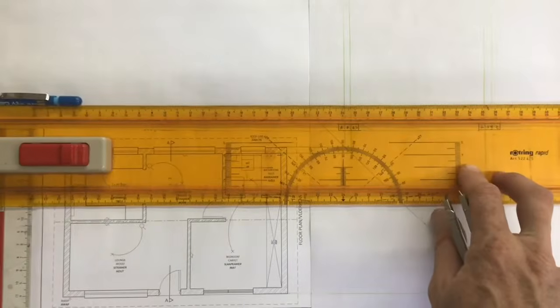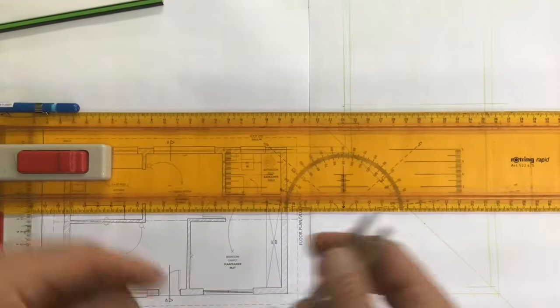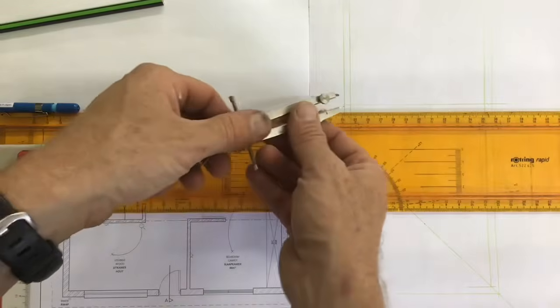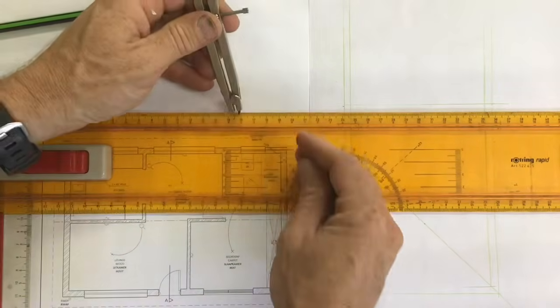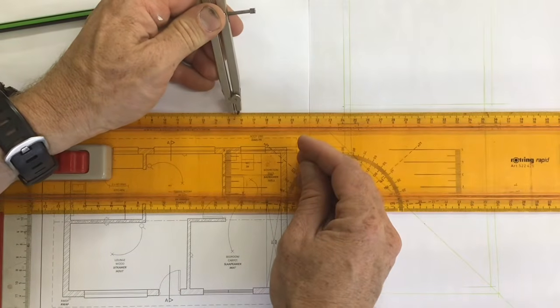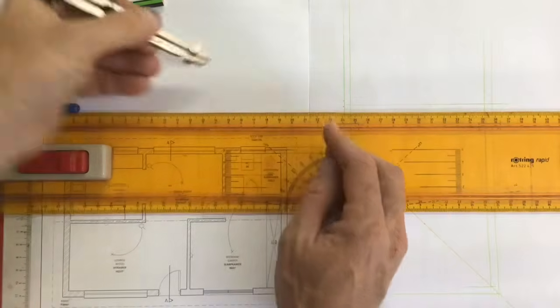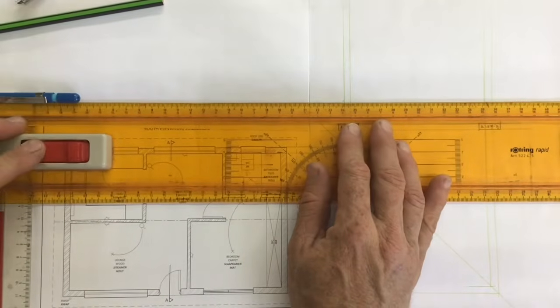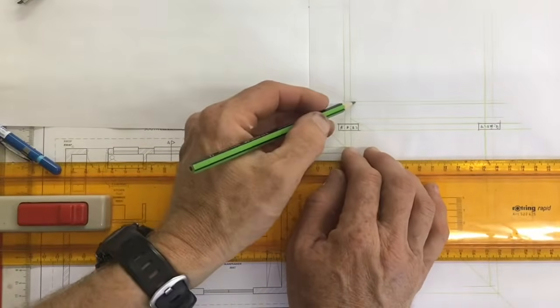I can draw a construction line going across there. Okay, and then I measure off 2 millimeters going up. 2 mils. Let's measure that off very carefully. Okay, 2 millimeters going up there, and I can draw another construction line coming in over there. Right, I now have my slab.